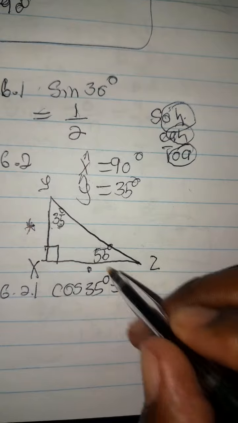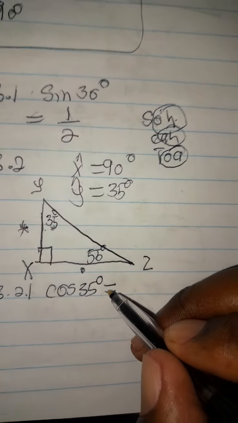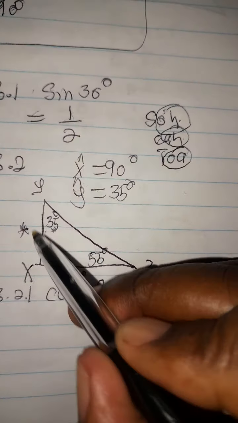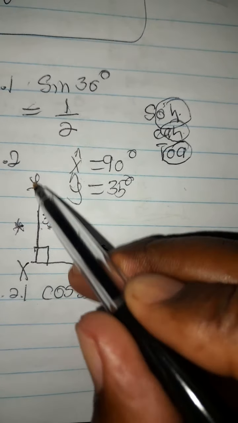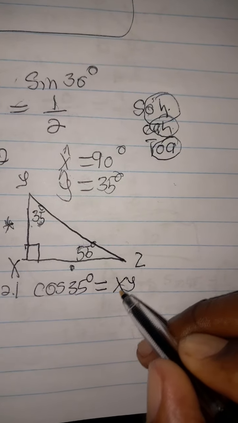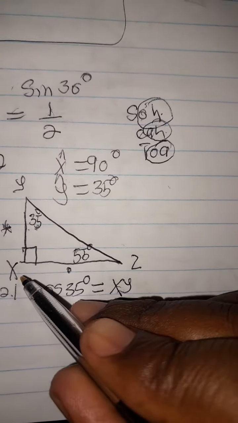So in this case, we are looking for cos 35. Remember, I said that cos is adjacent over hypotenuse. So your adjacent side will be this side. It will be XY. So we are going to write XY because they needed the sides.